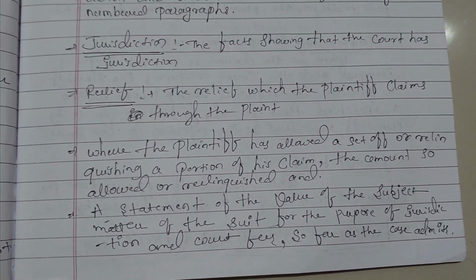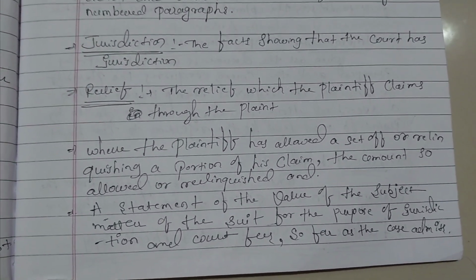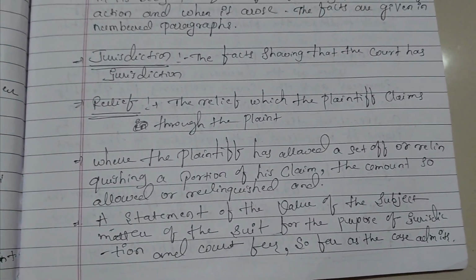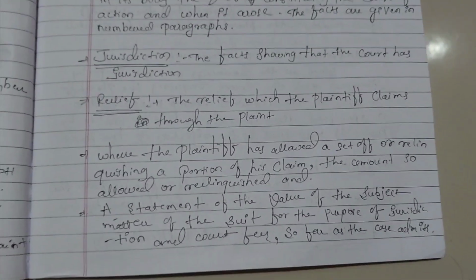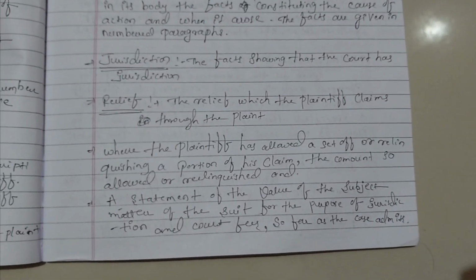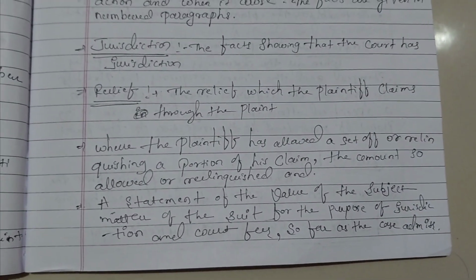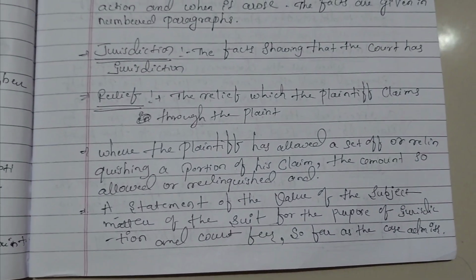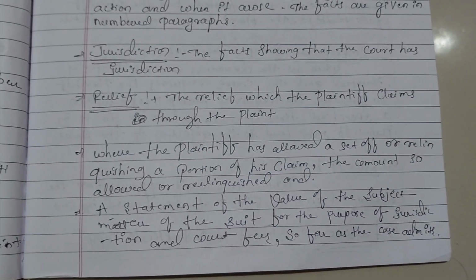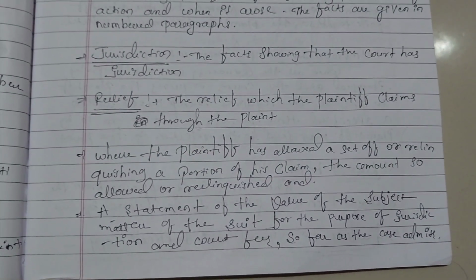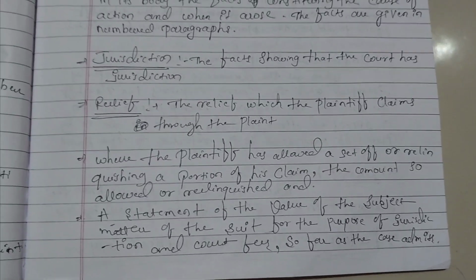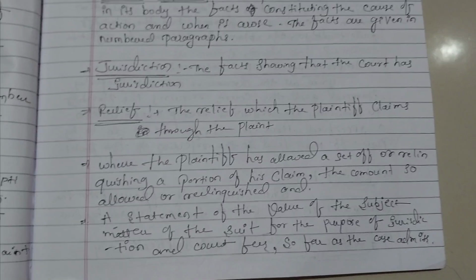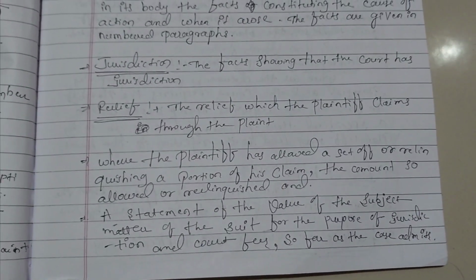Where the plaintiff has allowed a set-off or relinquished a portion of his claim, the amount so allowed or relinquished must be stated, along with a statement of the value of the subject matter of the suit for the purpose of jurisdiction and court fees, so far as the case admits.